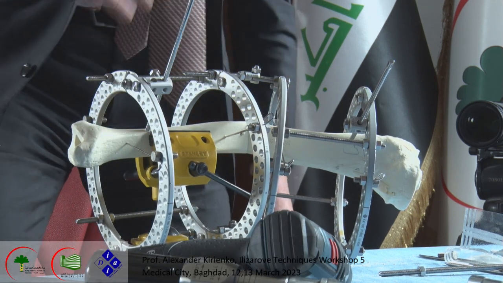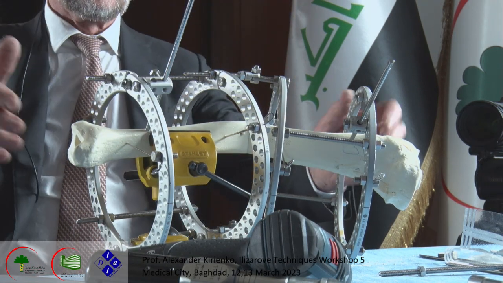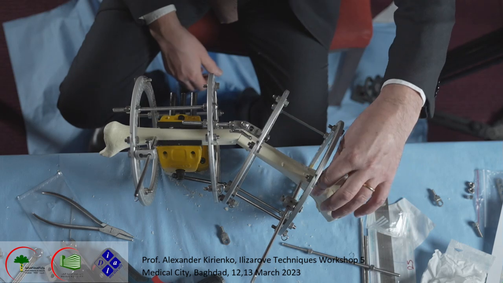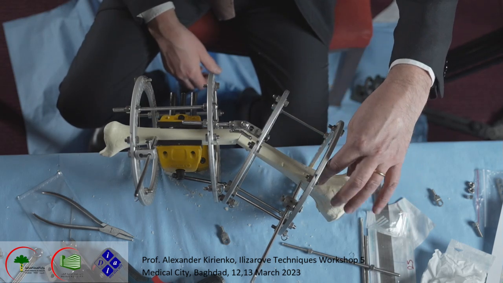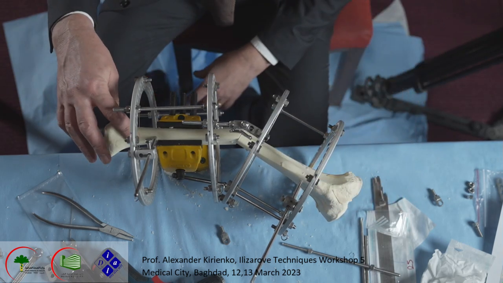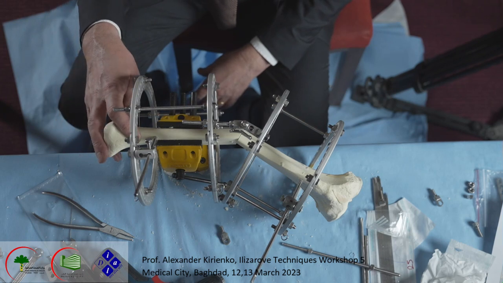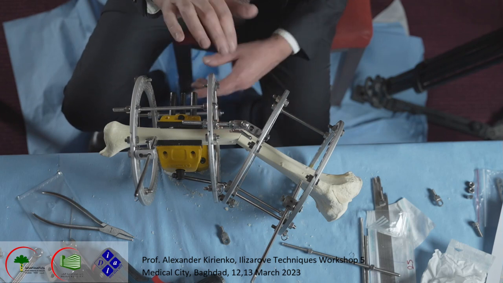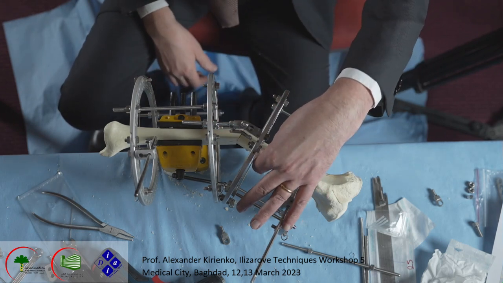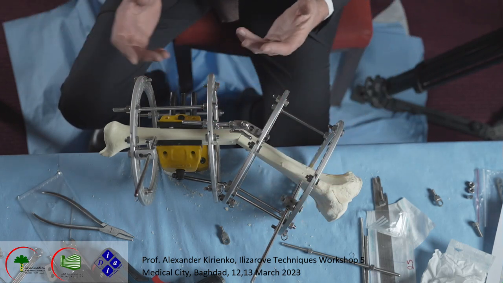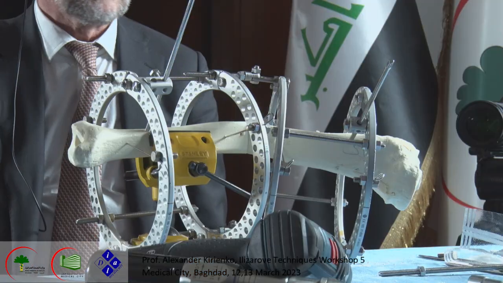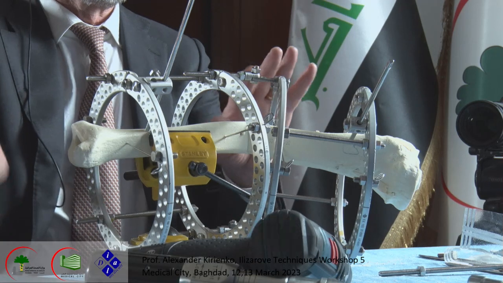Obviously, we may stabilize the frame much more. If you want to continue, we may put another half pin, another wire here, proximally. We may put another wire distally. If you are not sure about these two wires, we may put a half pin here, but we don't need to do stabilization now because what we need to know now is how we position the hinge.